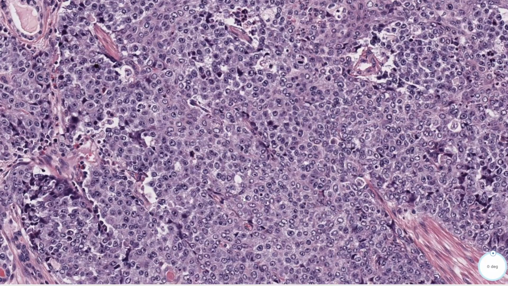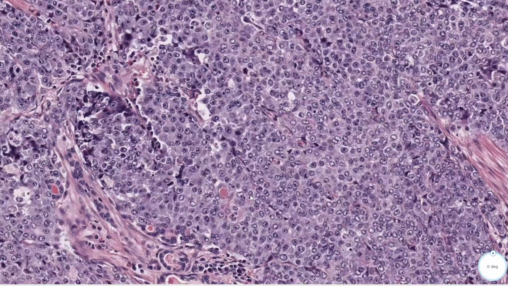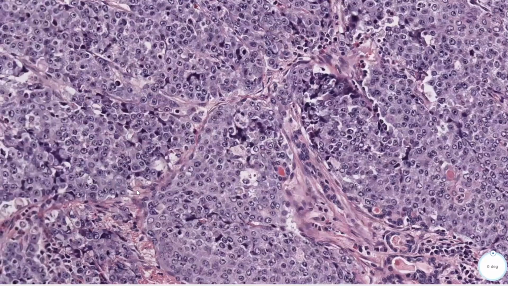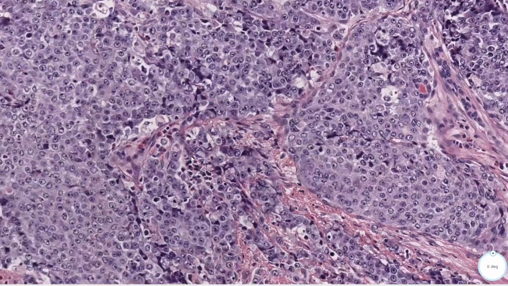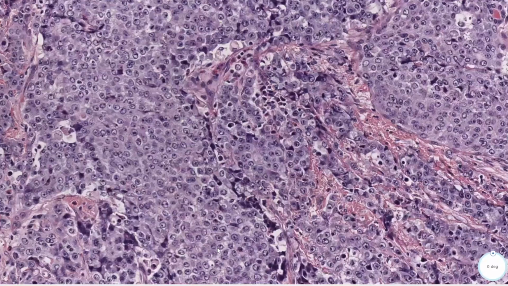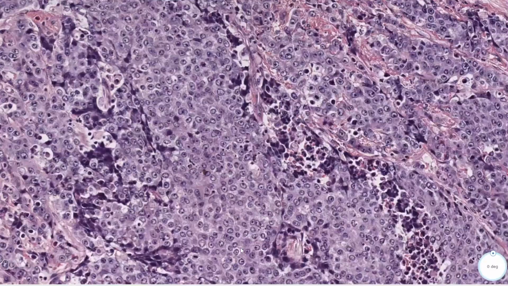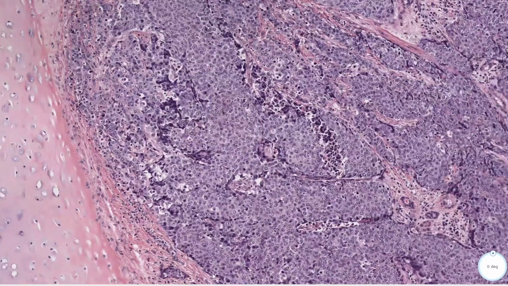They are relatively cohesive, but they're not really forming any structures. I do want you to notice that they look a little bit on the monotonous side. While there's lots of mitotic activity and there are areas of necrosis, they all look very similar to one another. We're not really seeing a ton of pleomorphism and atypia. They're really a little bit on the monotonous side, which should clue you into the diagnosis. As we look through these areas, we're not seeing any definite glandular or squamous differentiation.